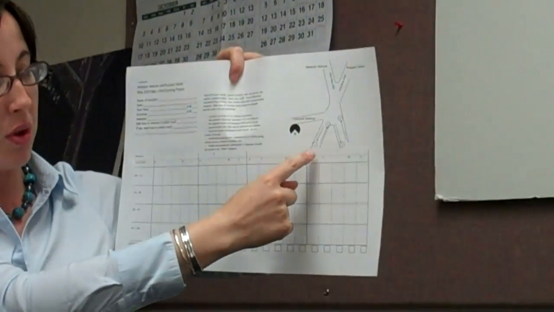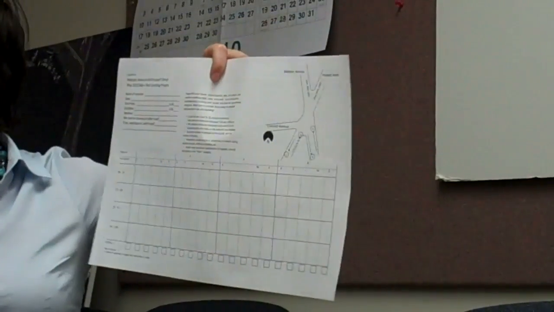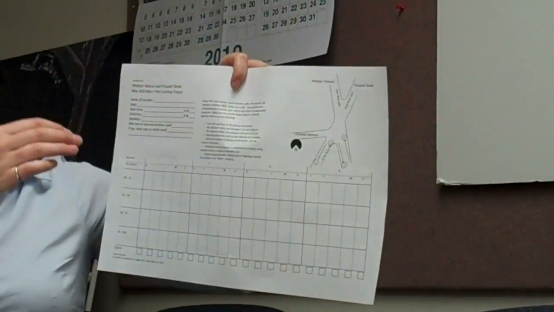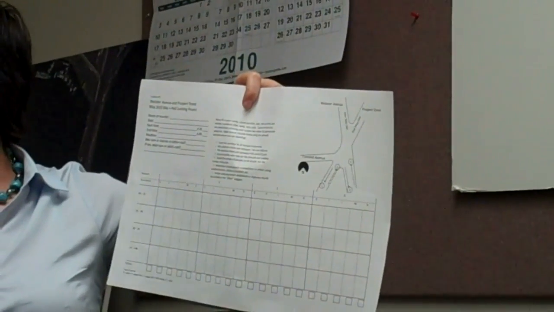One thing I wanted to mention. If you're at this intersection of Prospect and Webster, and you have somebody who's walking this way and then turns and walks this way, the question is, do I double count? What we're looking for really is the number of people using a certain roadway.